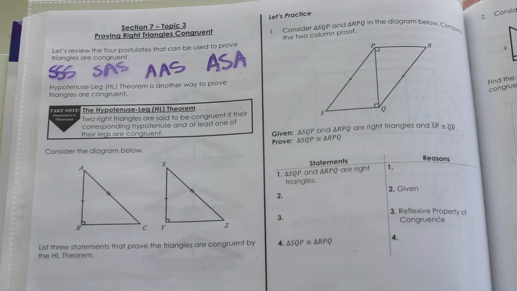It's just another way to prove that triangles are congruent, but it only works on right triangles. Okay, so the hypotenuse leg theorem says that 2 right triangles are said to be congruent if their corresponding hypotenuse, that's the side across from the right angle, and at least one of their legs are congruent.